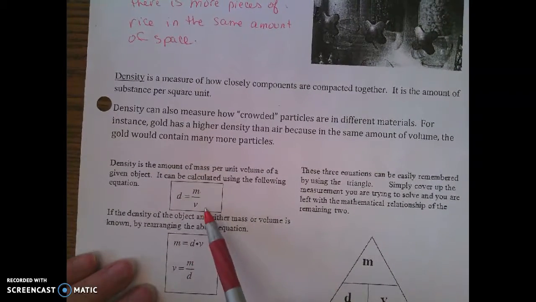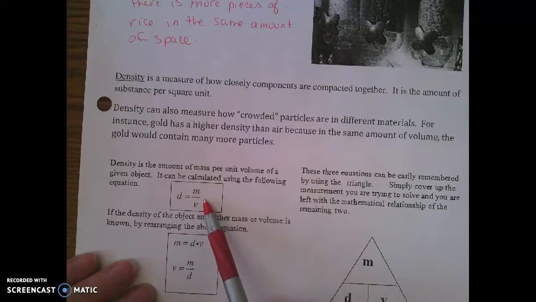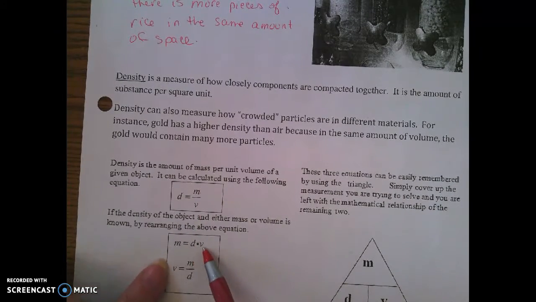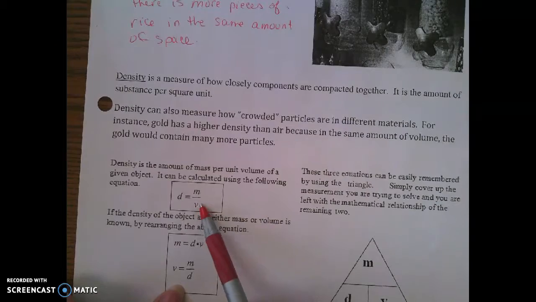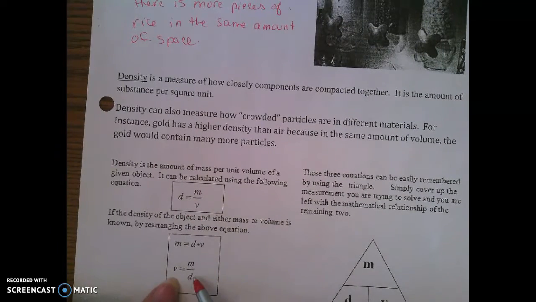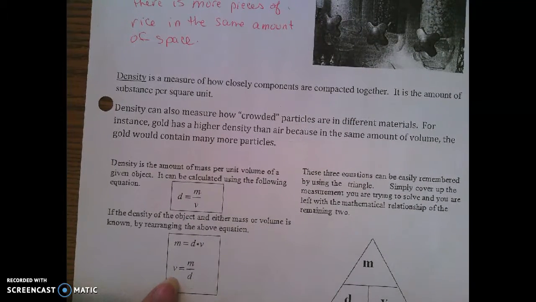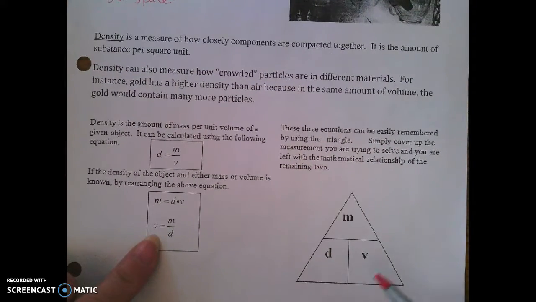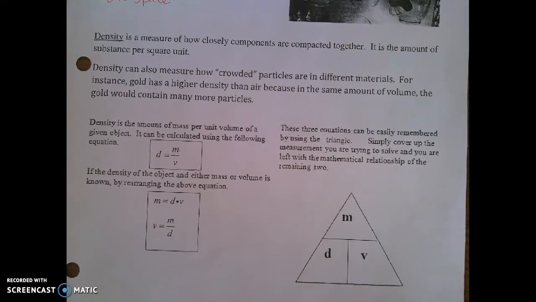So you can manipulate this formula. If you were to multiply both sides by V, you get mass equals D times V. If you wanted to solve for volume, you can cross multiply, and volume ends up being mass divided by density. You don't necessarily have to memorize these formulas because I'm going to teach you how to do density word problems based off just units.